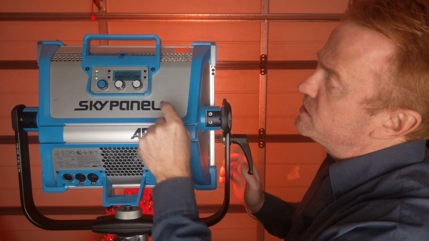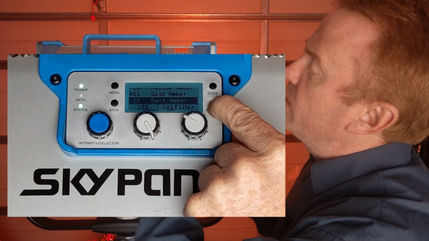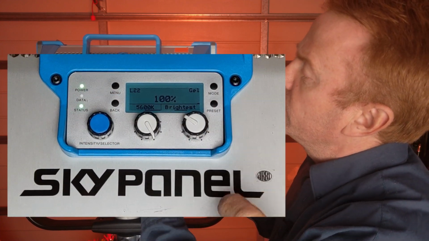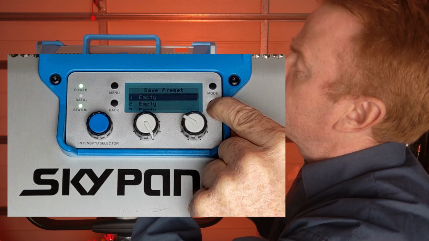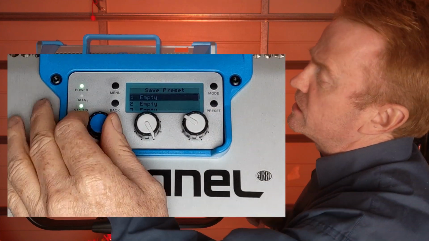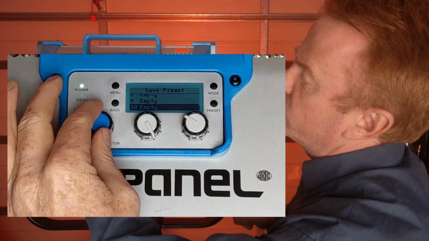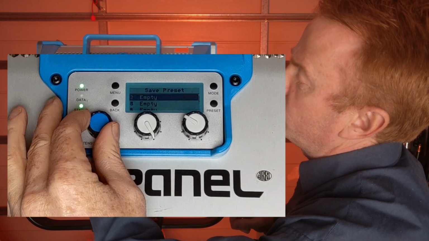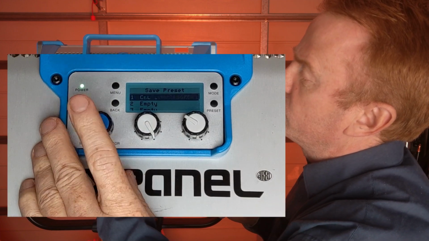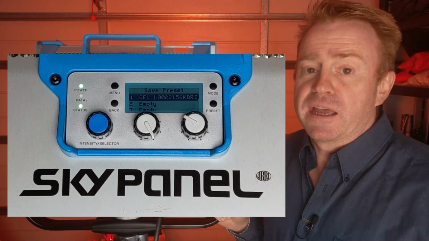So I want to save this. What I do is I hold it down, and nothing really happened there. Let's try that again. Hold it down and save menu. So now I can select my slot. I've got 10 slots I can save to. So I would basically scroll up and down and then press the button of the slot I want to save to, and that's now saved.